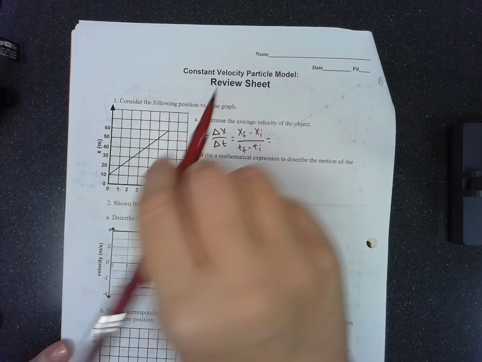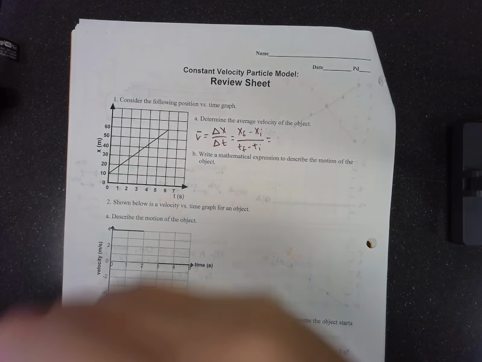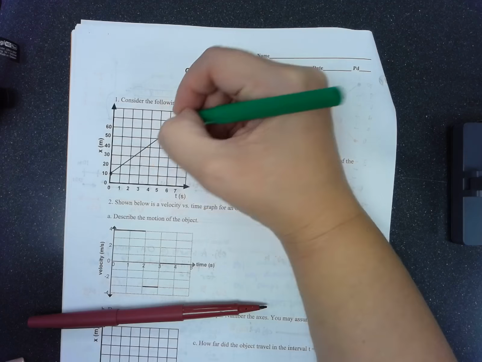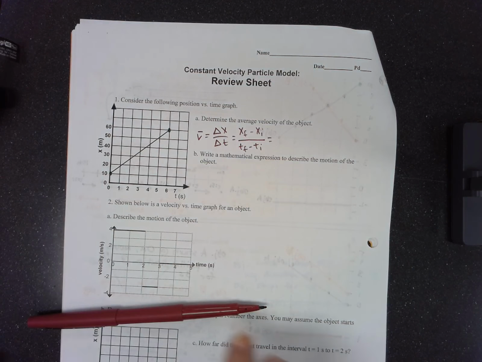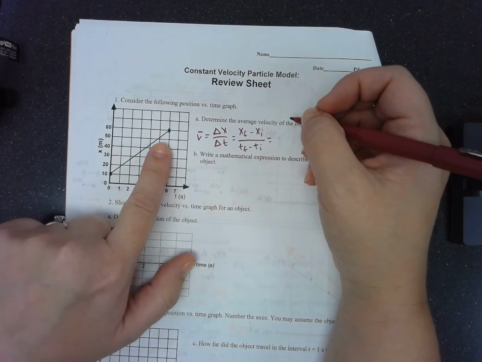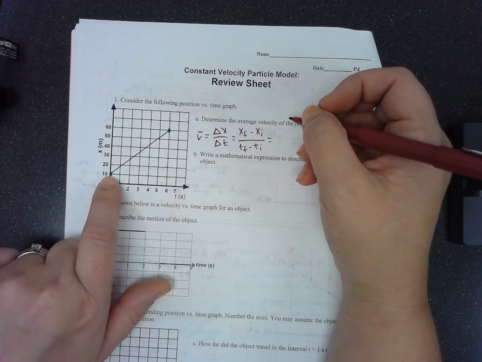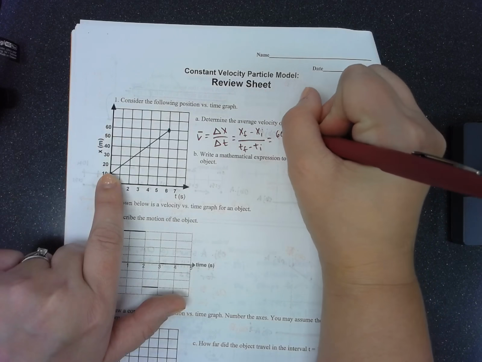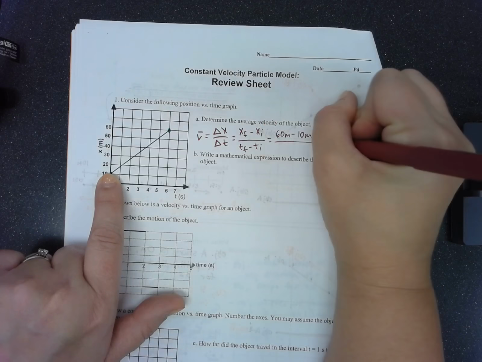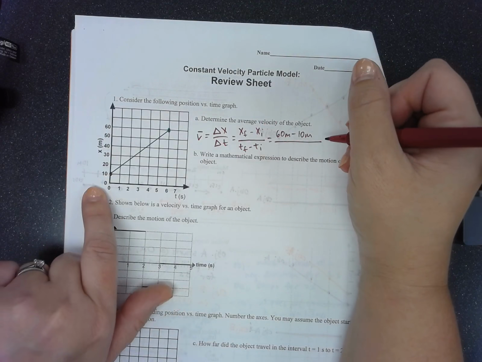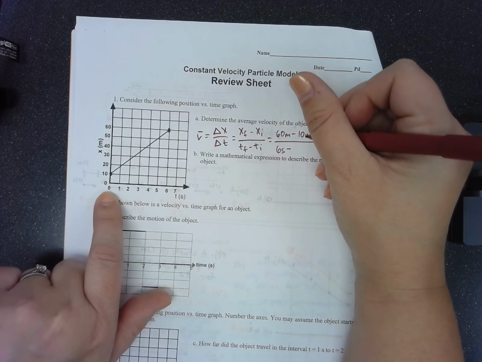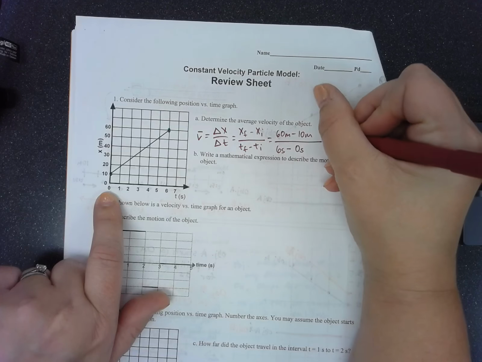So I'm going to pick 2 points on here. And I'm going to pick 0. I'll go all the way up here. So the first thing I need to do is look at how my position changed. My object moved from 10 to 60. So I'm going to do 60 meters minus 10 meters to find my change in position. And to find my change in time, I'm going to start with my final time, which was 6 seconds, and subtract from that 0 seconds.